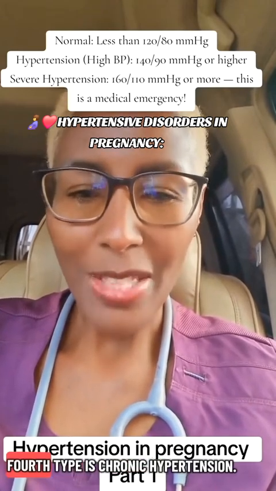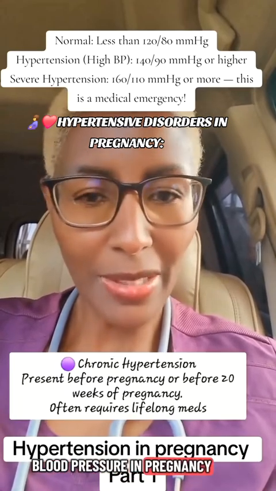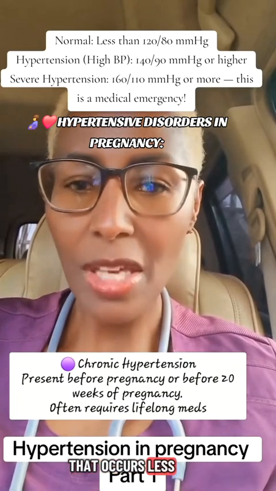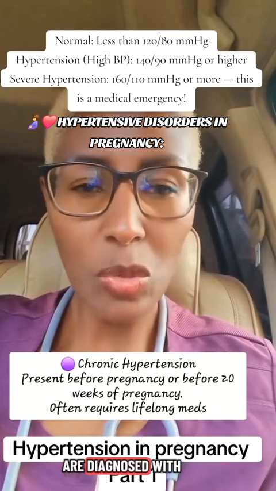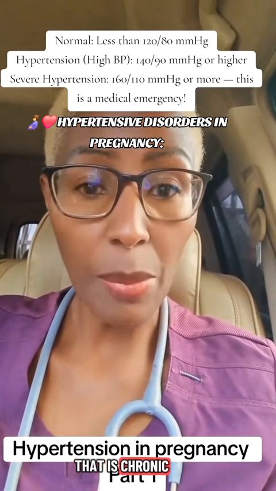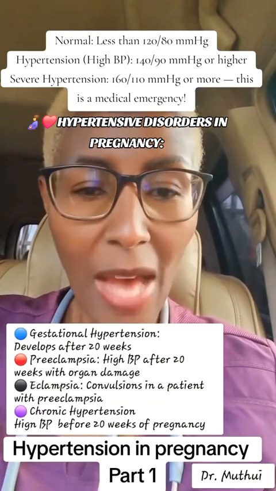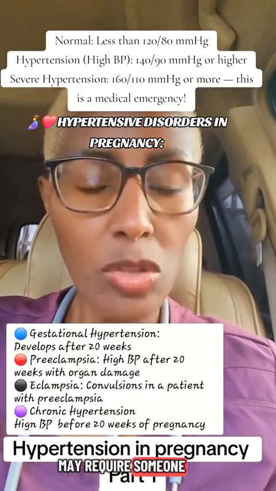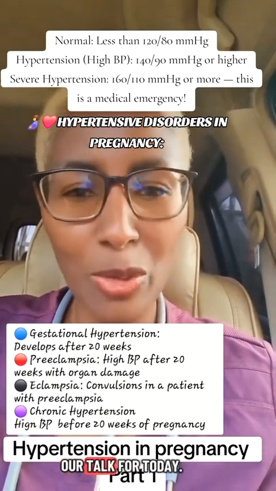And the 4th type is chronic hypertension. This is high blood pressure in pregnancy that occurs less than 20 weeks of pregnancy. So if you are diagnosed with high blood pressure in pregnancy at week 14, that is chronic hypertension. That may mean you had high blood pressure which was missed, and this type may require someone to be on lifelong medication. So that is our talk for today.